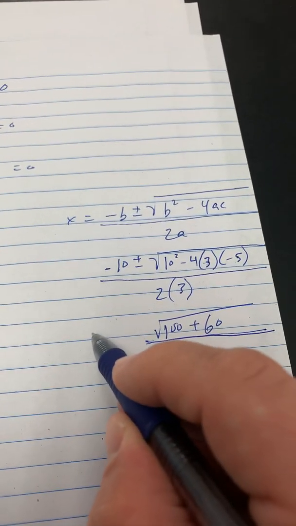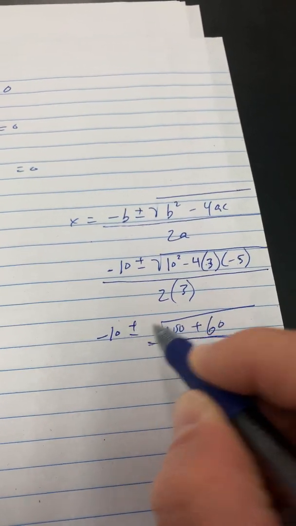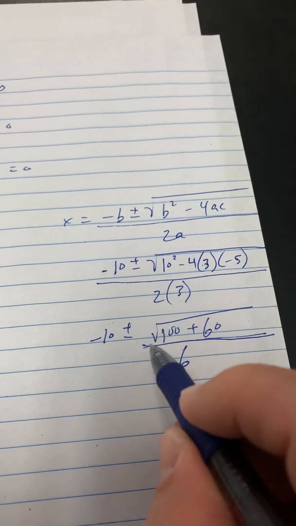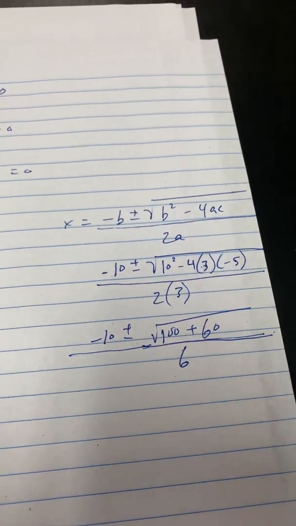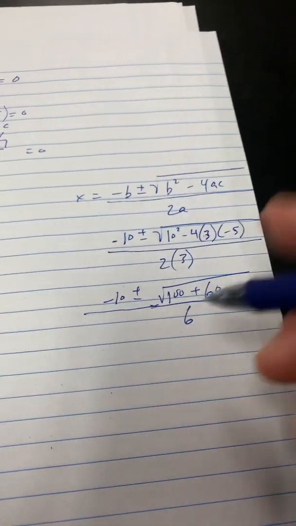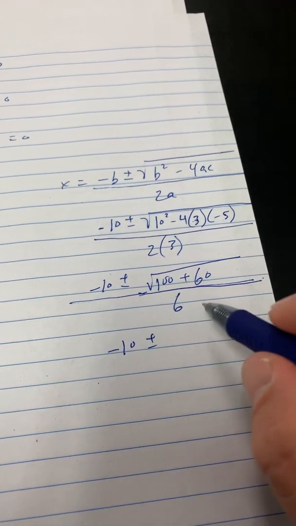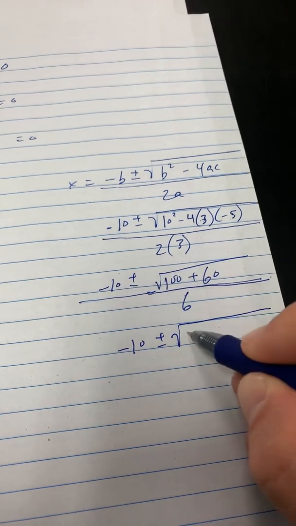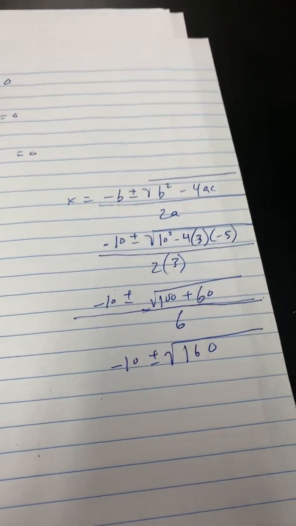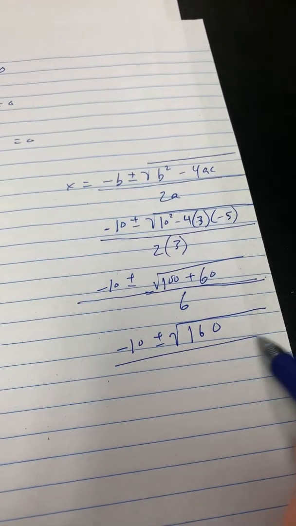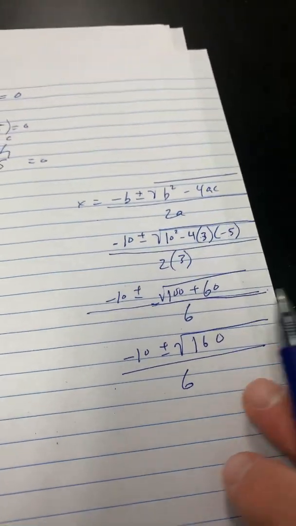Now you end up with negative 10 plus or minus the square root of 160 over 6. Again, they're giving you one that's not a perfect square, which is annoying.